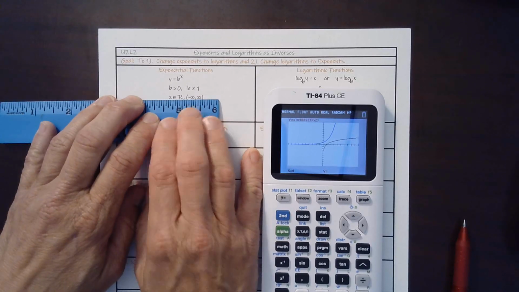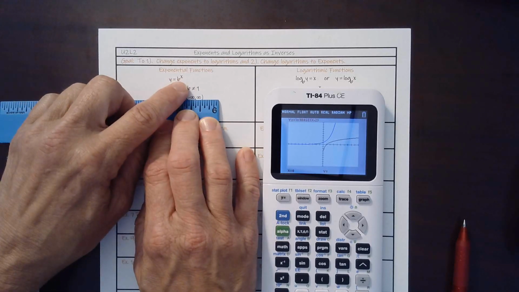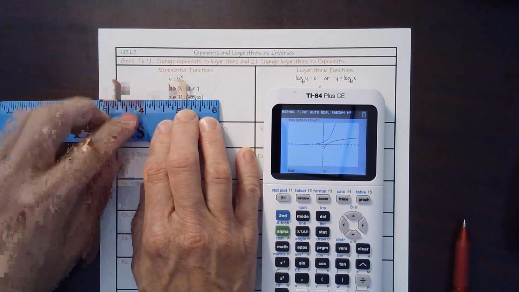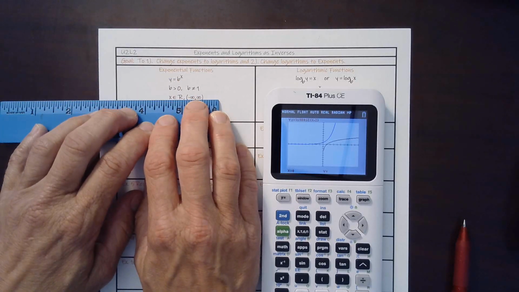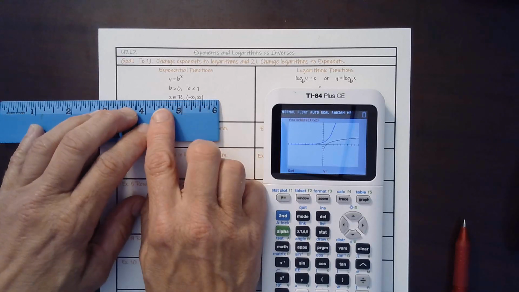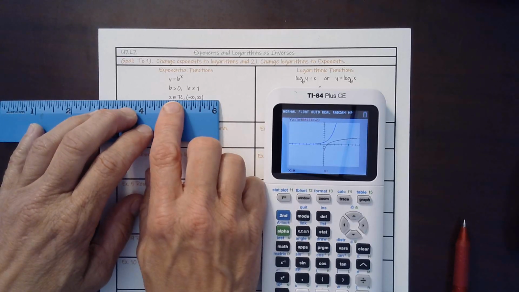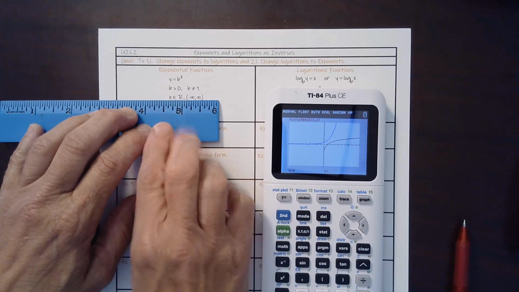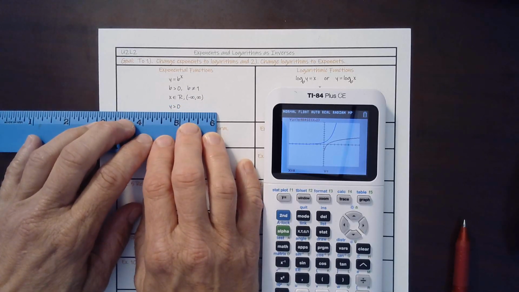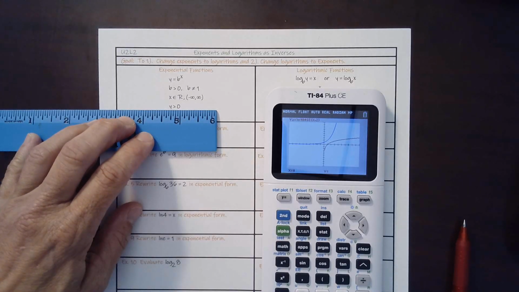We said that the exponent, the variable x, can be any real number. Its domain is negative infinity to infinity. And in a lot of college textbooks, you'll see the notation x is in the set of real numbers. And then we talked about y, the range.